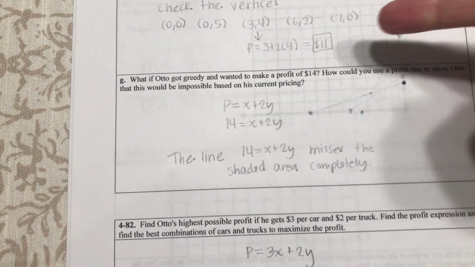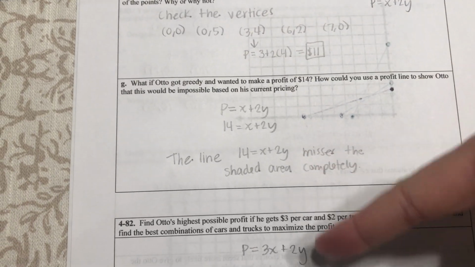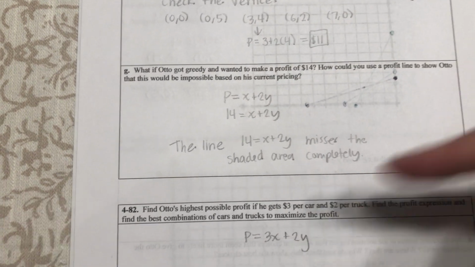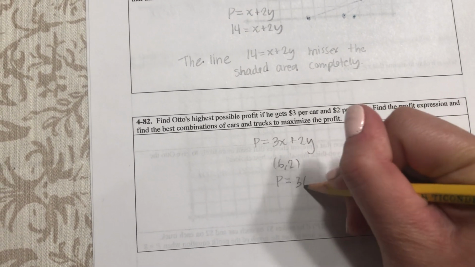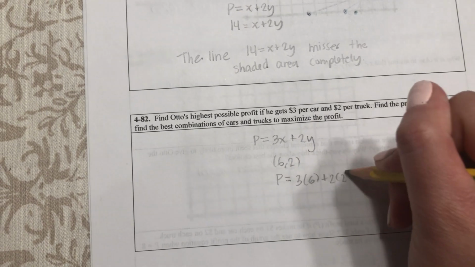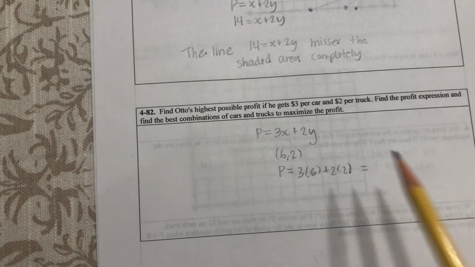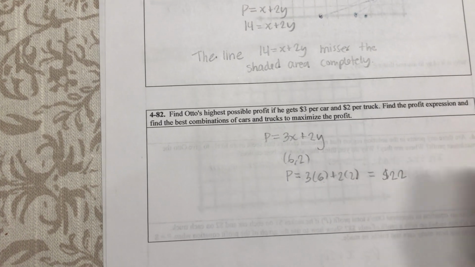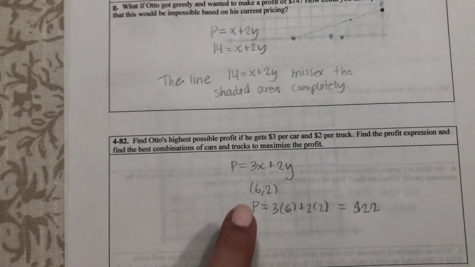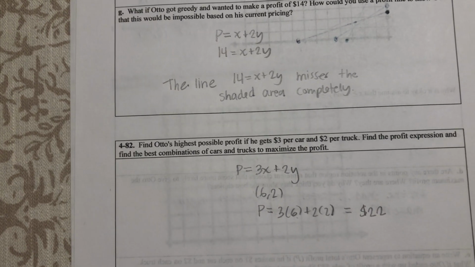You just plug in your corners again. So it looks like it'll be probably 6, 2. I'm kind of just plugging them in my head. So let's see, 6, 2. 3 times 6 plus 2 times 2, and that is equal to 18 plus 4, which is $22. I believe that gets him the most. So if he makes 6 cars, 2 trucks, he'll get a profit of $22.